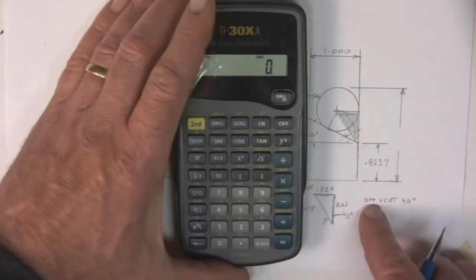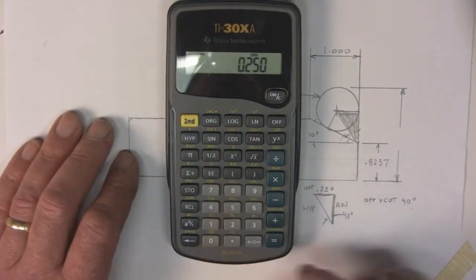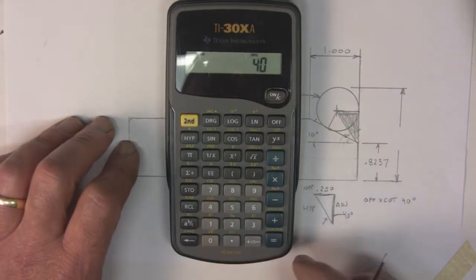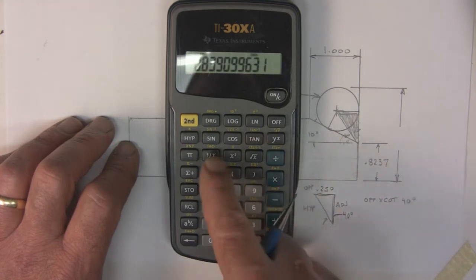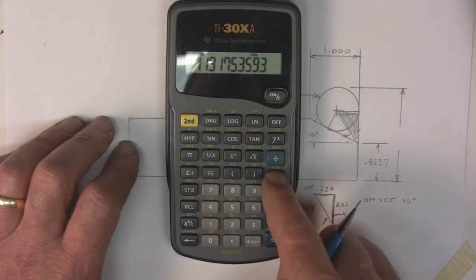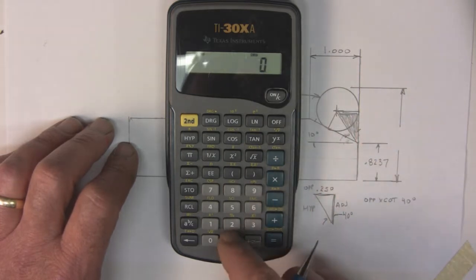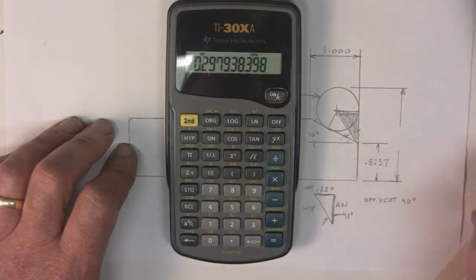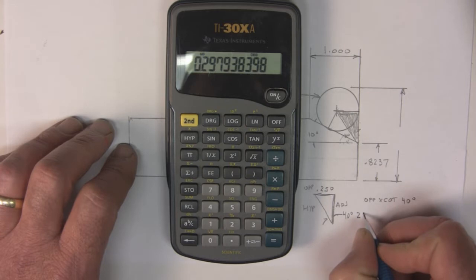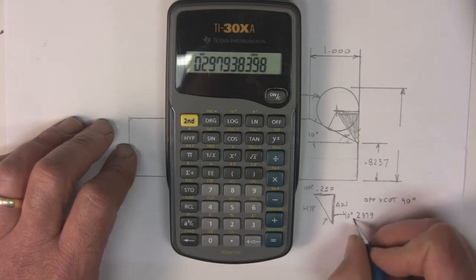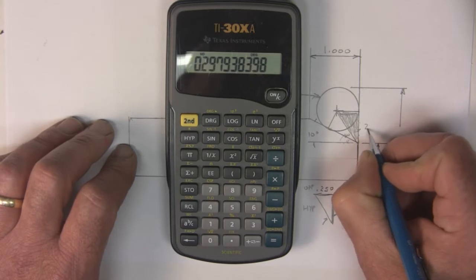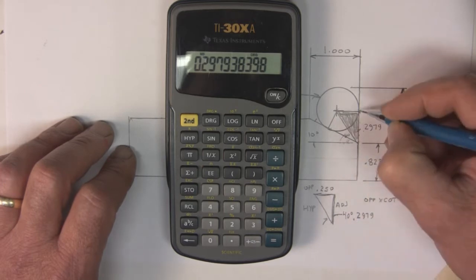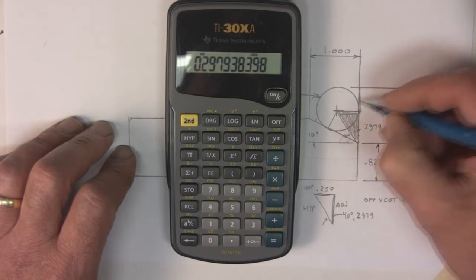So let's take that. Opposite is 0.250. Let's start over. Let's get the cotangent first. So 40 tangent, then we're going to hit the 1 over x button to get the cotangent, that inverts it, times 0.25 equals 0.2979. So that triangle's side is 0.2979. So if this is 0.2979 from here to here, now we just add half the ball, 1/4 inch.